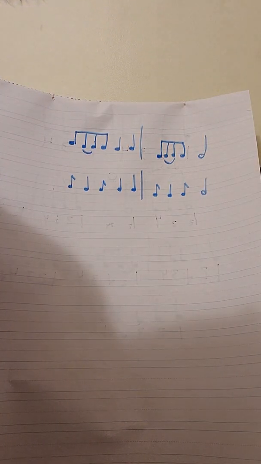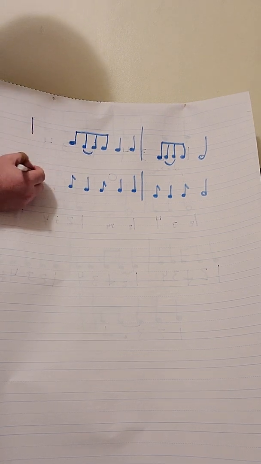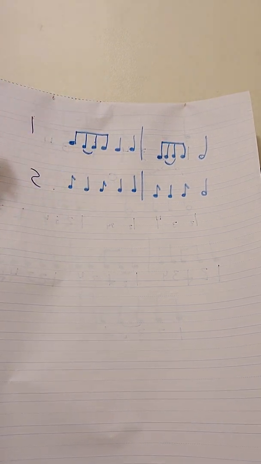I'm only going to use certain measures. The first two we're going to look at are measures 2 and 4 of line 1 and 2. If you want to, you can try to figure out how to count it yourself, but I'm going to go over it.